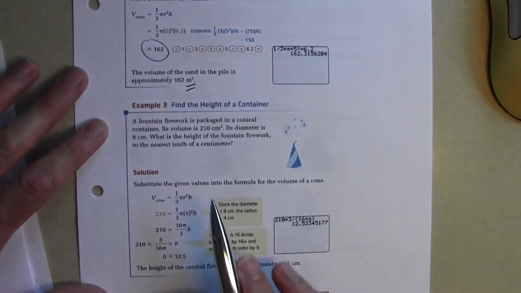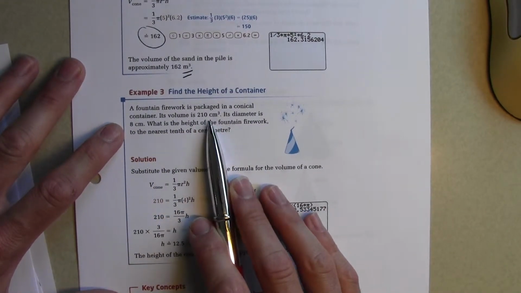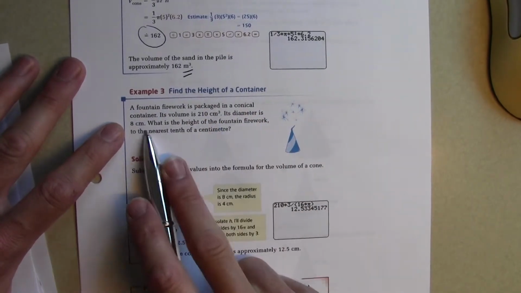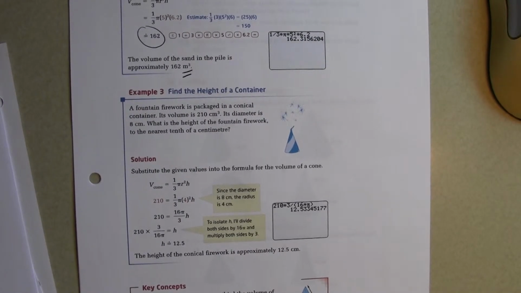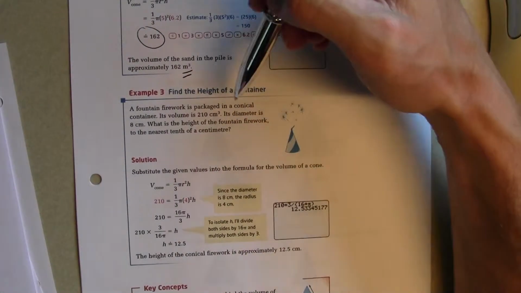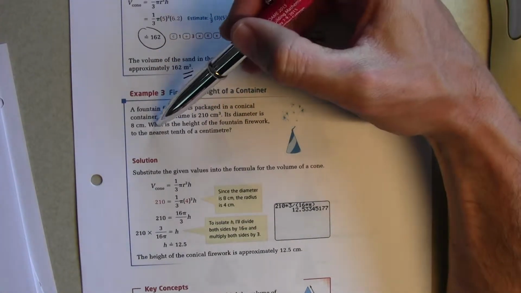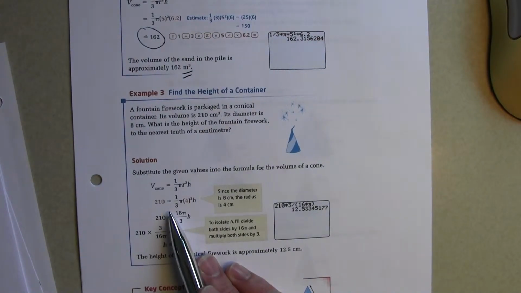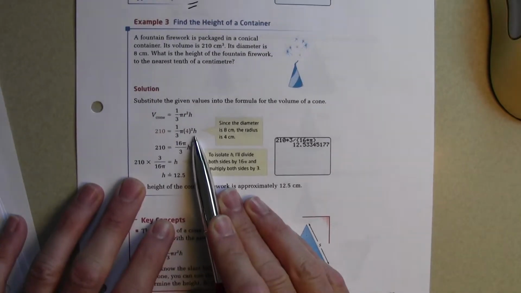One more example. A fountain firework is packaged in a conical container. Its volume, so they're giving us the volume this time, is 210. Its diameter is 8. So we have the volume and we have the diameter. If we have the diameter, we also have the radius, right? So we have the volume and we have the radius. I imagine it's going to ask us for the height. And what is the height? Nearest to 1/10 of a centimeter. So here we need to use a bit of algebra skills. So you need to freshen up here. We need to isolate for the height.